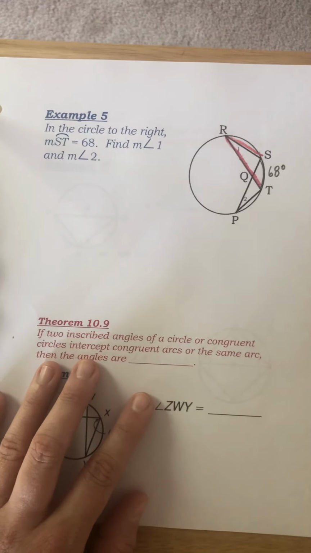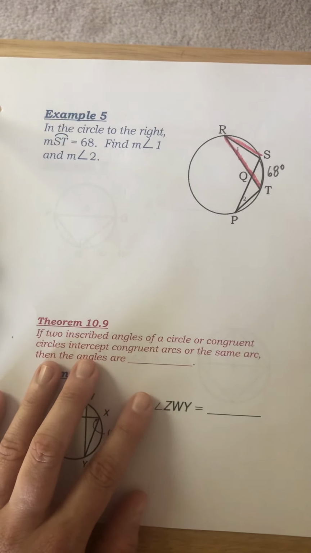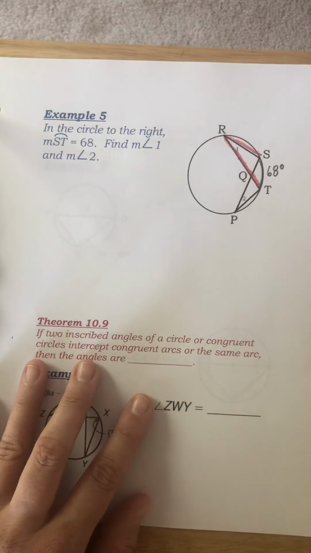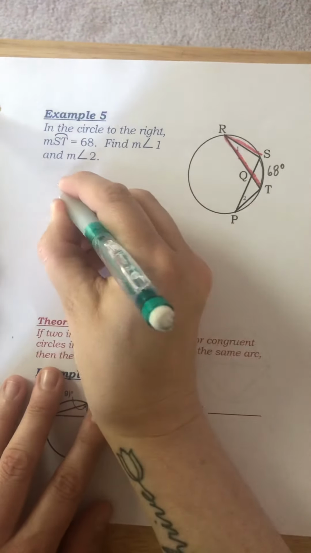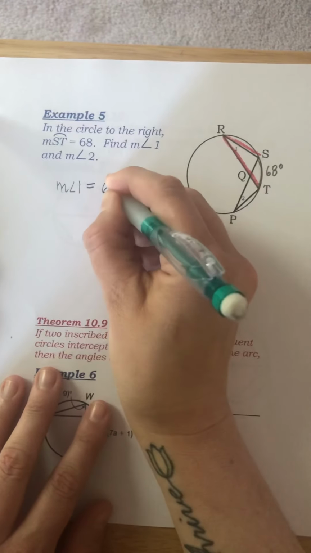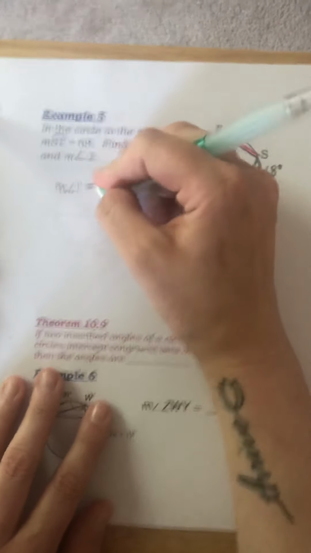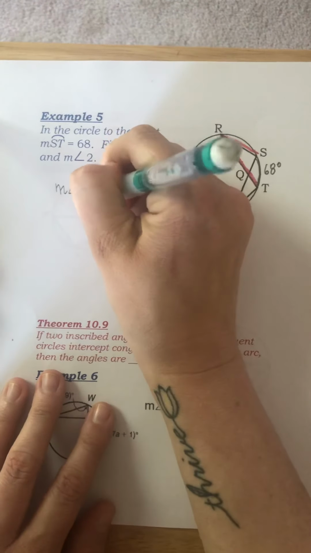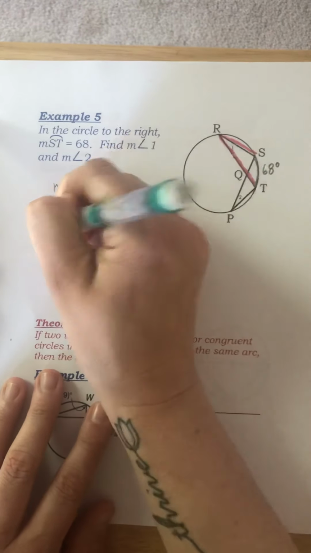So remember we said if we're going to have the arc and we need to get to the angle, we have to divide by 2. So 68 divided by 2 is not 68. Focus, Wingard. It's 34. All right, there's angle 1.